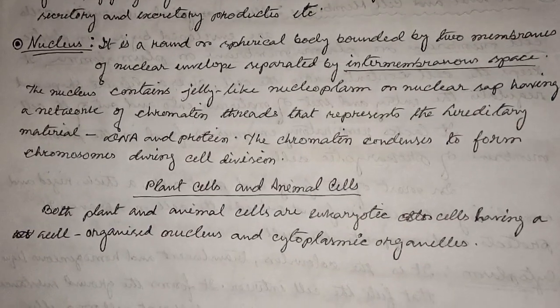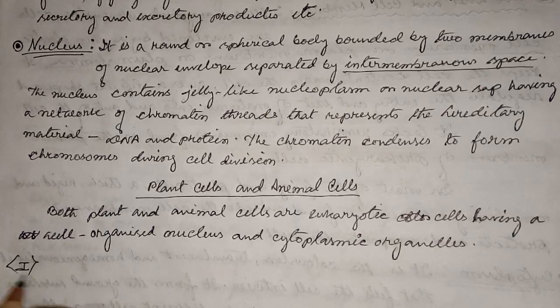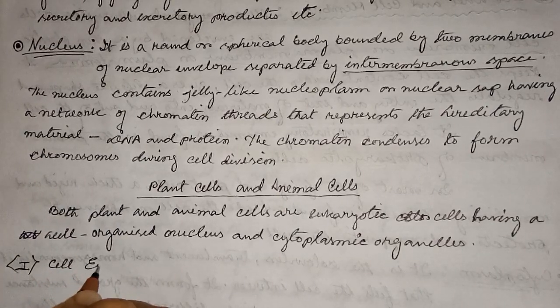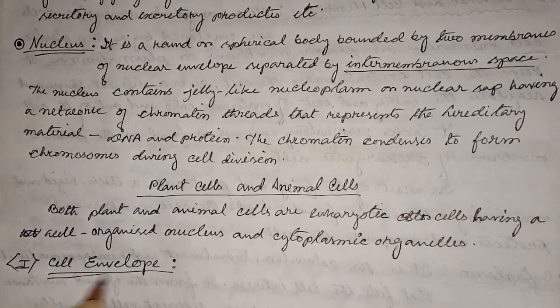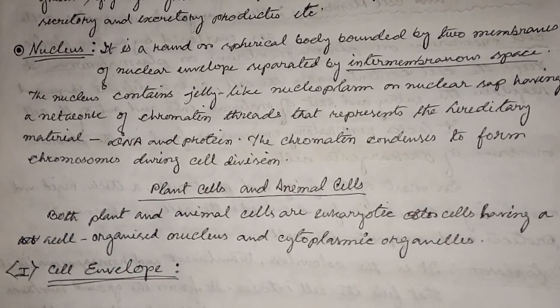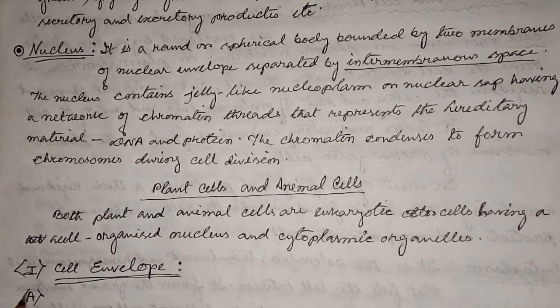So now I am going to discuss the detailed structure of cell envelope, which is divided into two types. One is cell wall, another one is cell membrane. So first is cell wall.